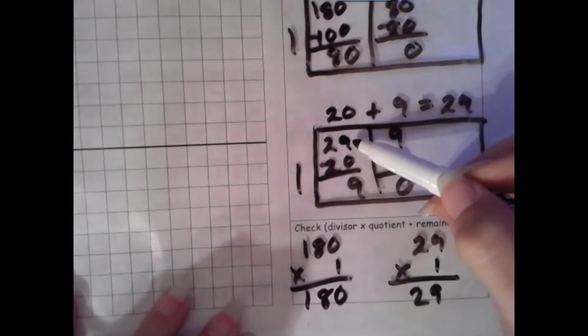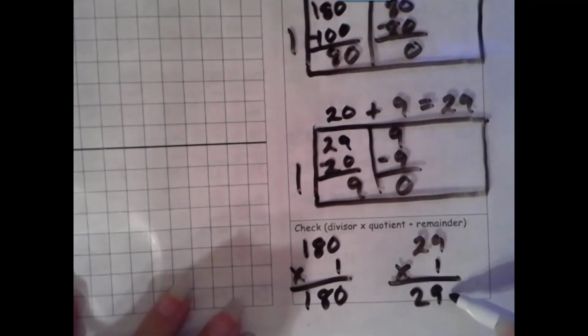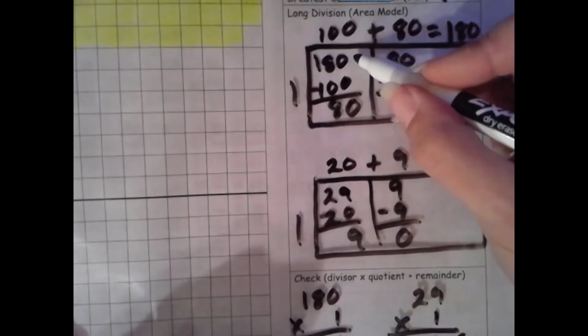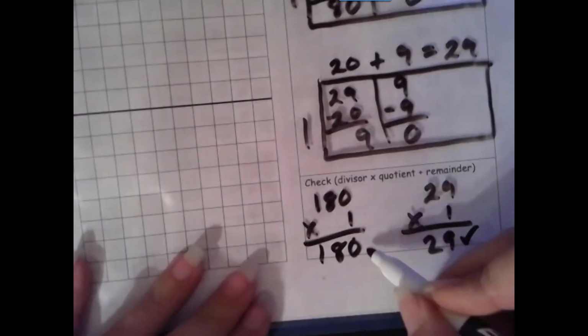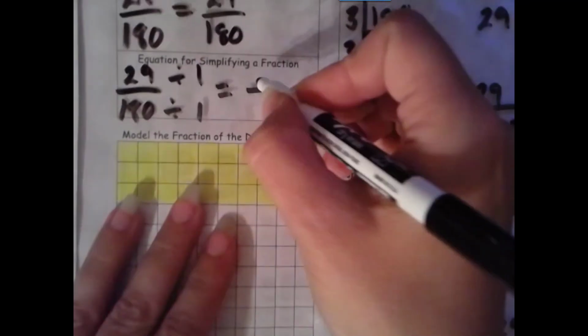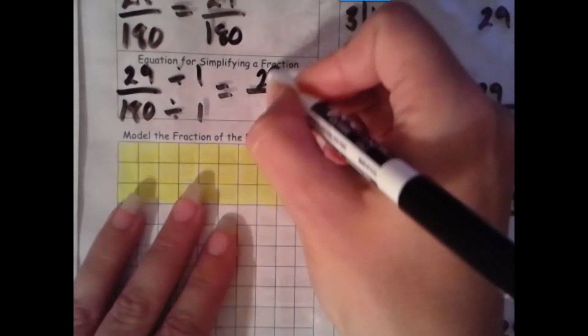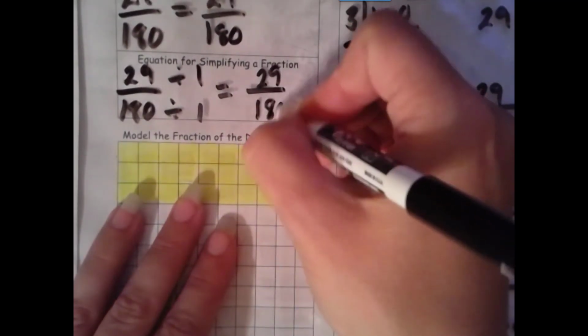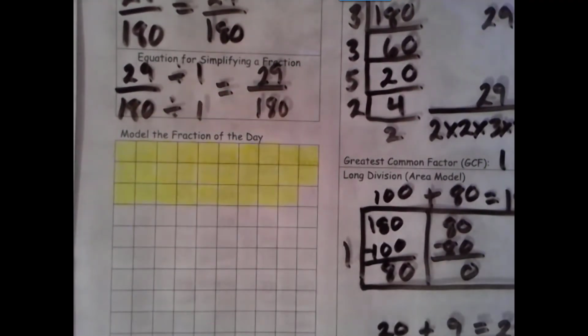So I definitely have the same result as my dividend, and same up here as well. So those check. My fraction is definitely 29 out of 180. Now let's go ahead and fill in our data collection page.